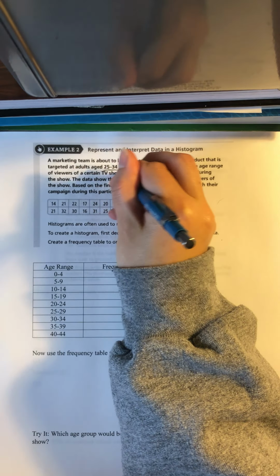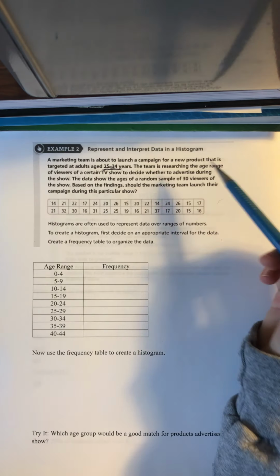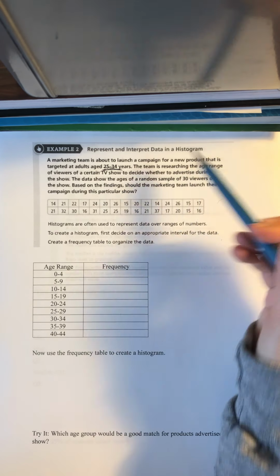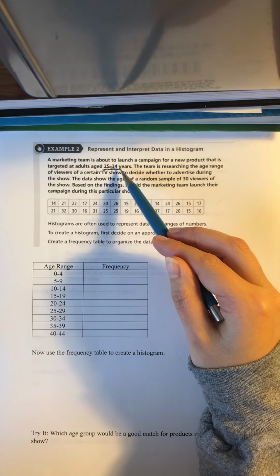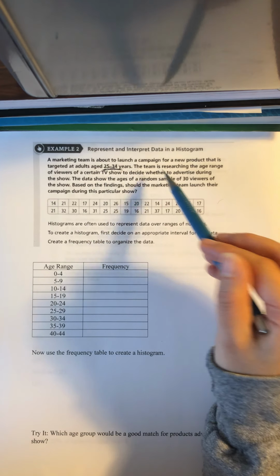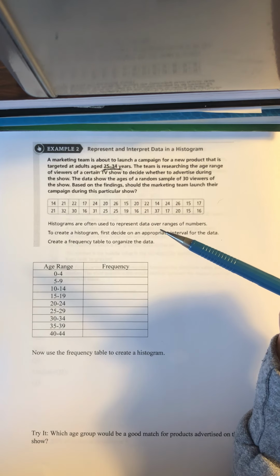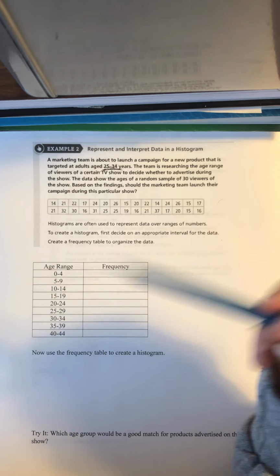25 to 34 years is what they're thinking right now. Basically, this new product is targeted at people that are ages 25 to 34. So they want to look at where they should have their commercial, around what TV show.